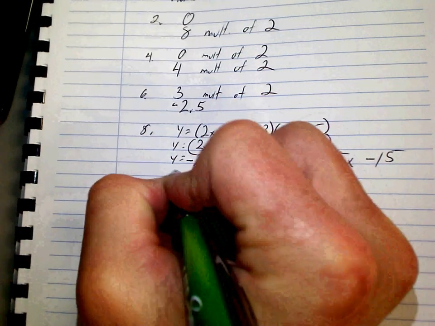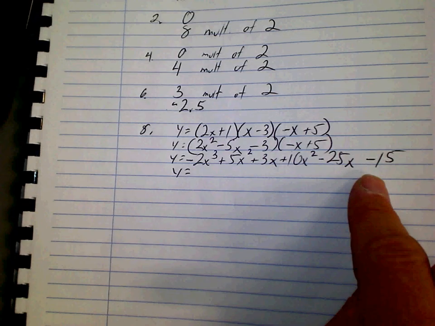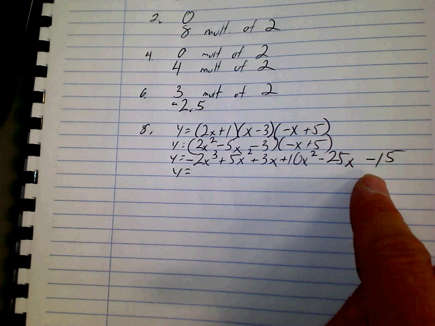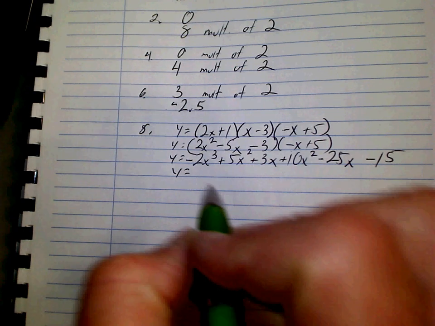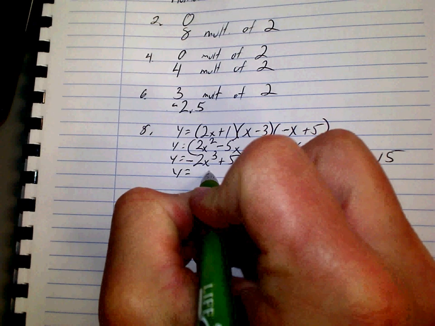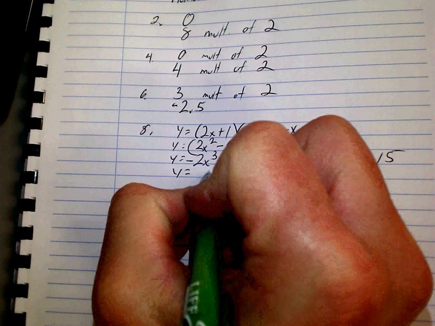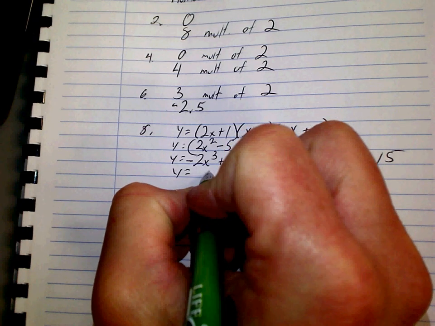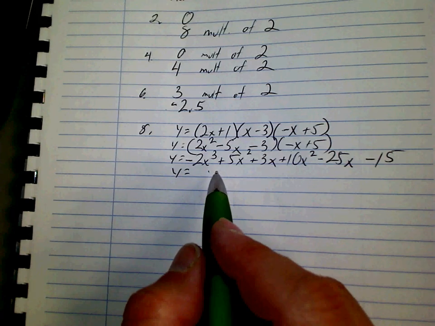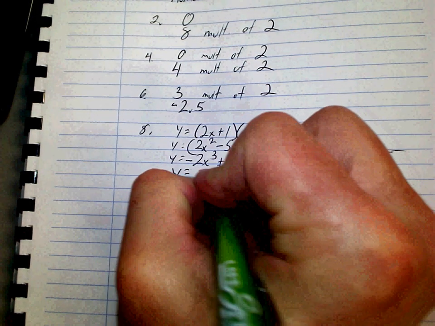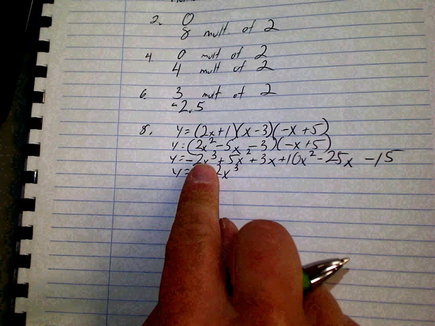So this answer, if you were to answer this one completely, what do you have? Stephen? What do you have? What's the final answer down here going to be? What's our cubic term? What does somebody have as their cubic term? Negative 2x to the third. That one doesn't change. No other cubic term.